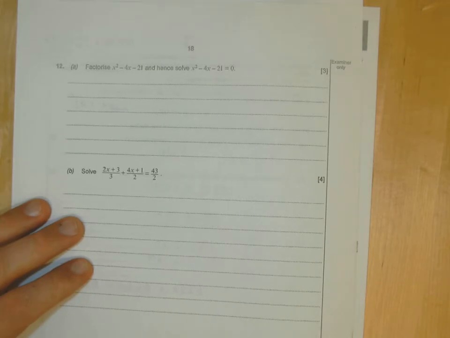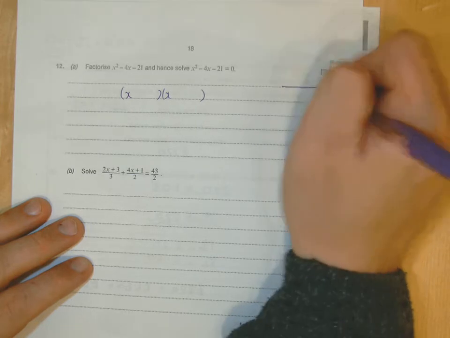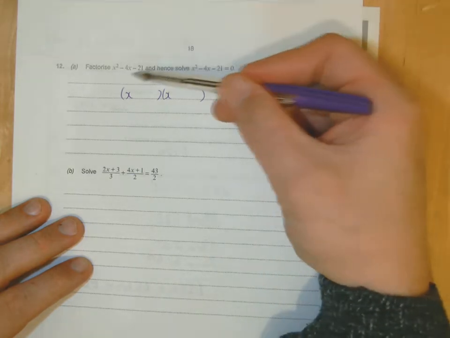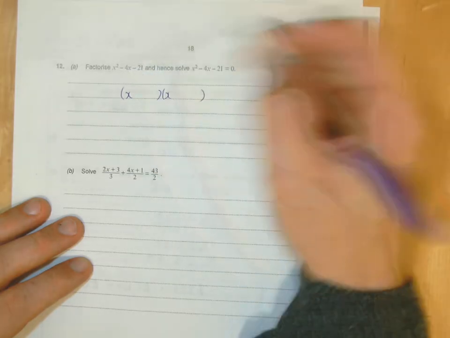Okay, factorize this and then hence solve. So when we factorize, we need to put it into two brackets because this is a quadratic. So x is in both brackets here. Multiply, add. Right, now we want to multiply to give minus 21. We need to add to give minus 4.